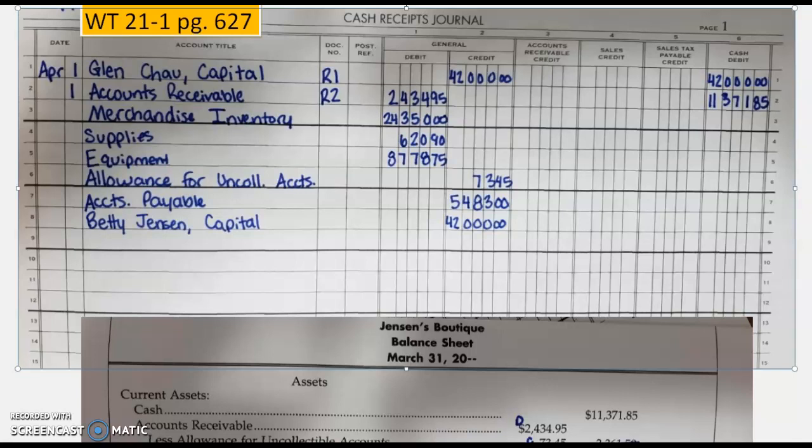Betty Jensen and Glenn Chow agree to form a partnership on April 1st of the current year. The partnership assumes the assets and liabilities of Ms. Jensen's existing business. Mr. Chow invests cash equal to Ms. Jensen's investment. Partners share equally in all changes in equity. The March 31st balance sheet for Ms. Jensen's existing business is shown in the working papers. Source document, same as always, memorandum is M, receipt is R.